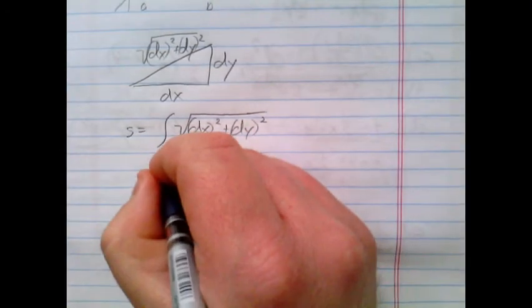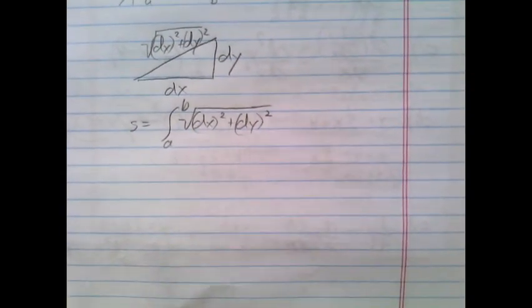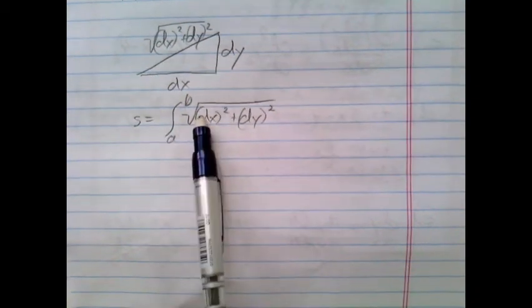Okay, where we would let x go from a to b. Now, in this form, I can't really evaluate that very well because I don't have a dx at the end. If I don't have a dx at the end, I can't apply the fundamental theorem, because the fundamental theorem is really designed to compute areas. But if I can algebraically manipulate this to get a dx at the end, then it has the correct form and I can apply the fundamental theorem.